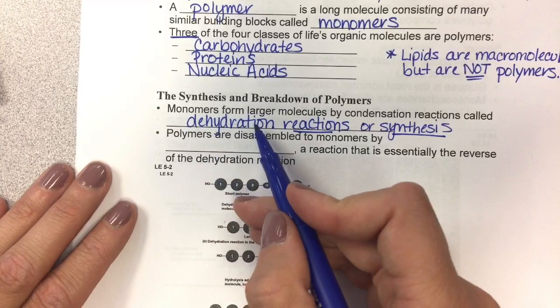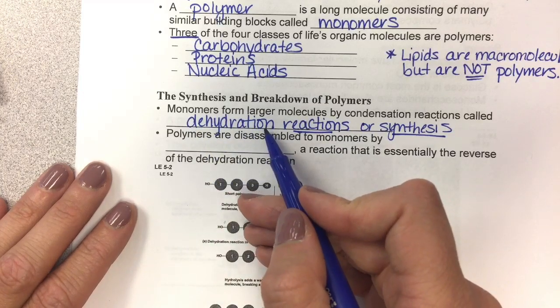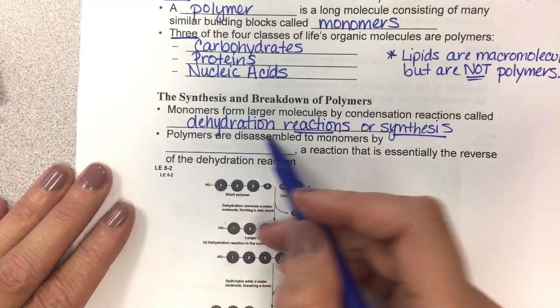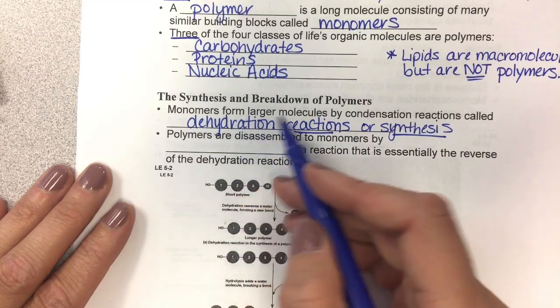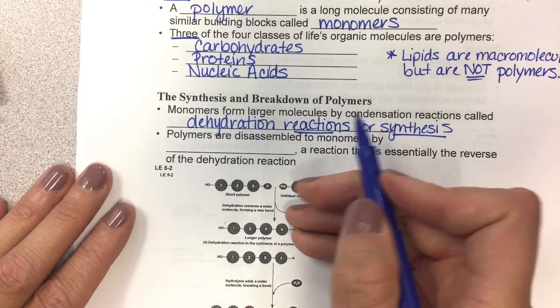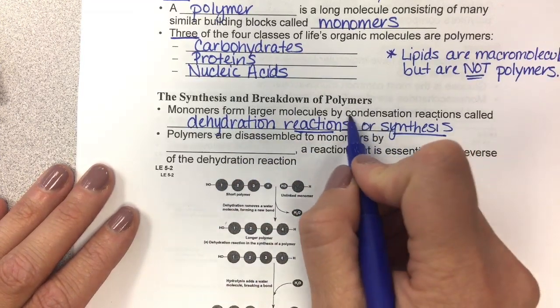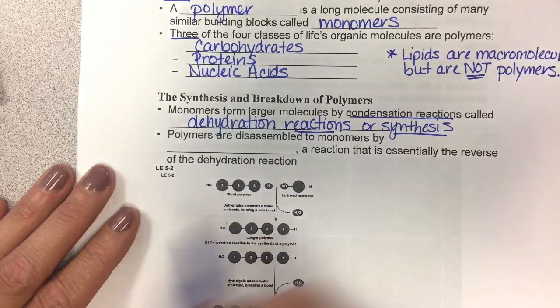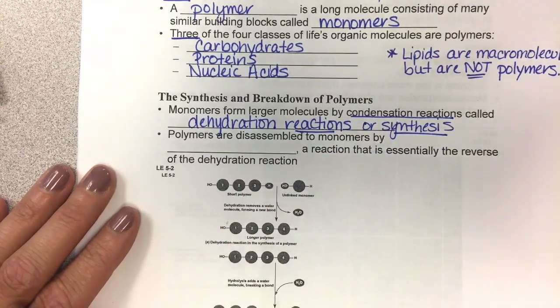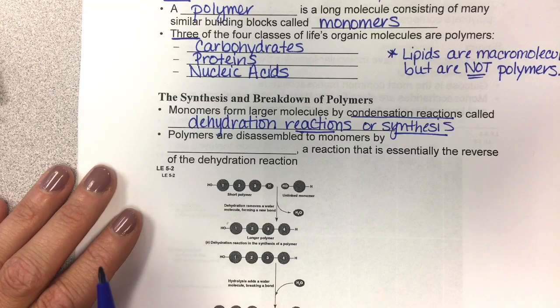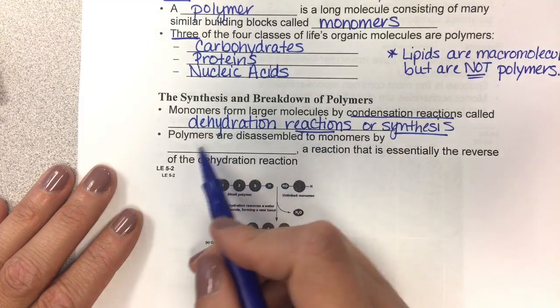So what do you think of when somebody is dehydrated? What are they missing? What have they lost? Water, right? And so that's what actually happens. So we can call them condensation reactions, dehydration reactions, or dehydration synthesis. All of that is losing a water molecule to build a larger molecule.